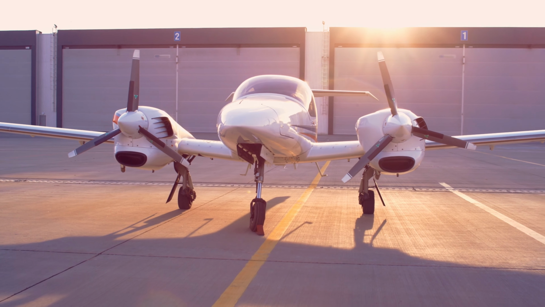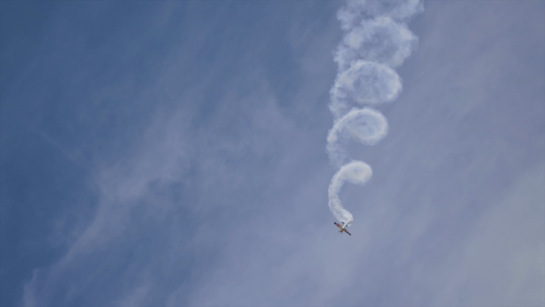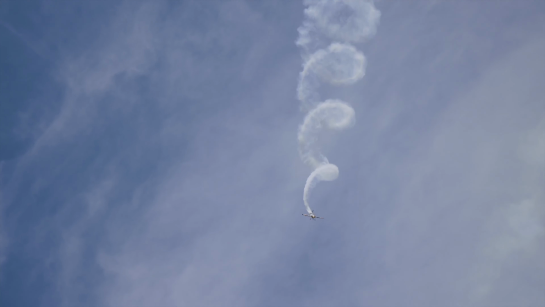All of these things combined create so much angular momentum that it's very hard to stop the spin using the available rudder in the aircraft. So if you're going through multi-engine training, make sure when you're executing this maneuver that you are doing it at least 5,000 feet.